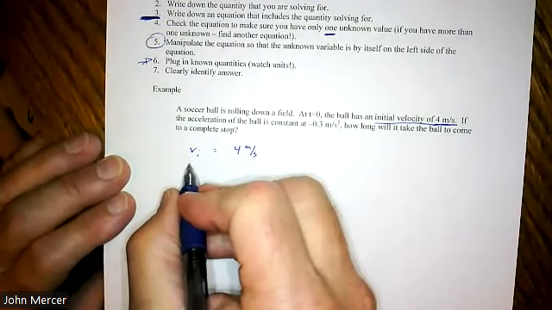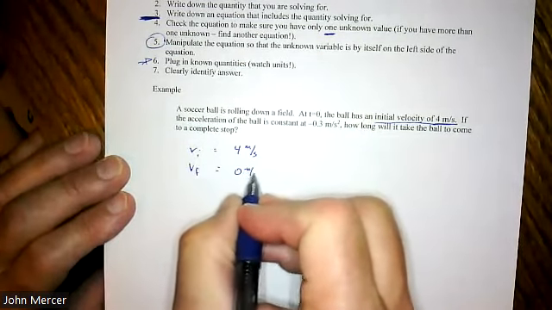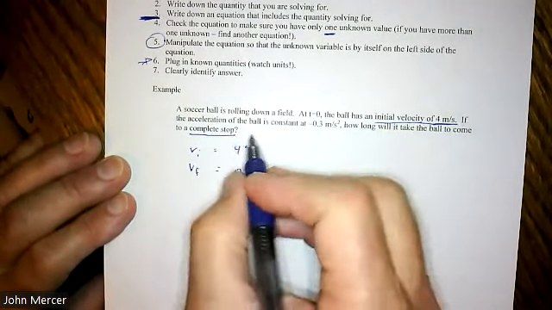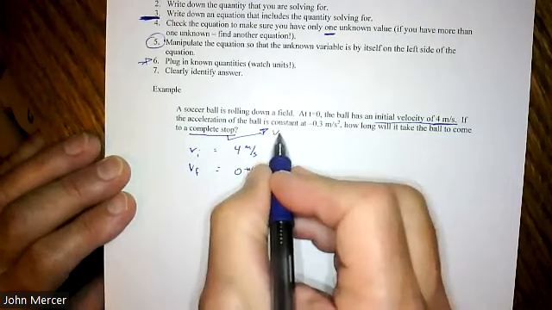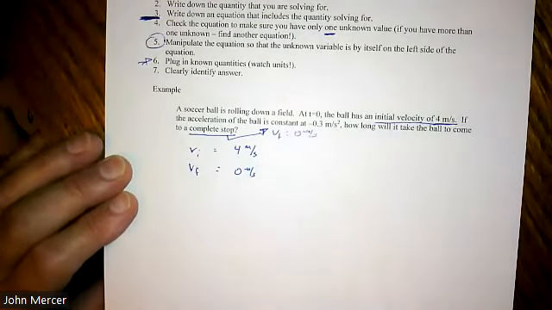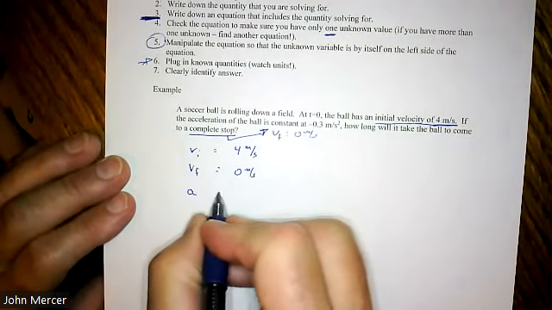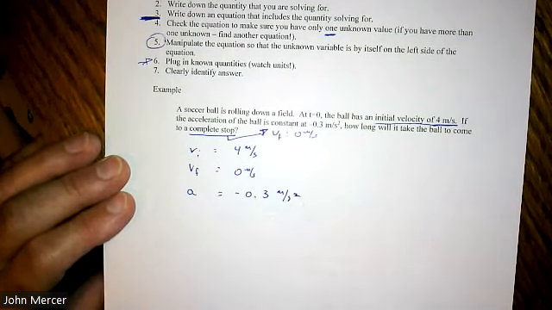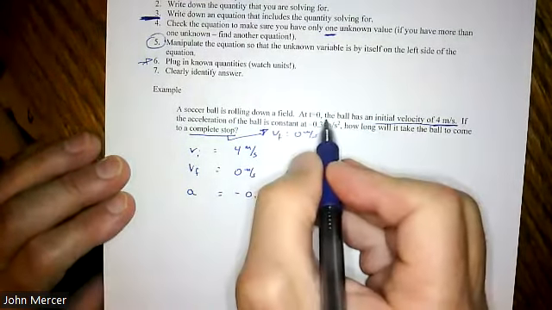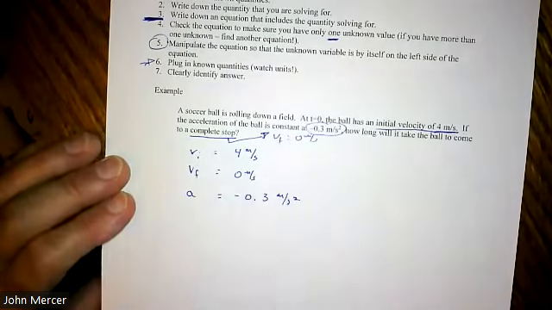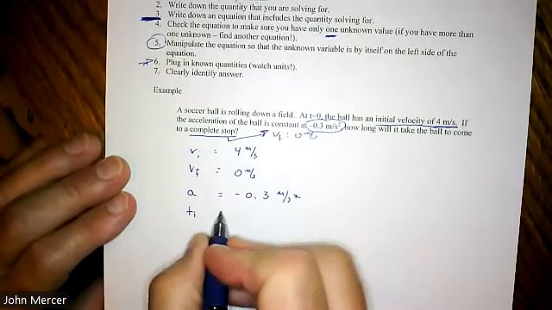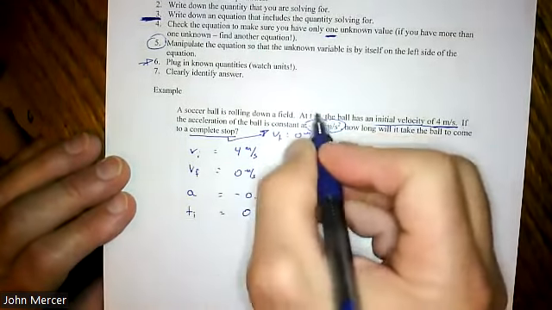We also know the final velocity is 0 meters per second. It's a bit implied here because it's going to come to a complete stop. And so at the end of the problem, that would be VF is 0 meters per second. What else do we know? Well, we know acceleration is equal to negative 0.3 meters per second squared. All right, that's given right here. And the acceleration is constant. And we also know the initial time that we're dealing with is 0 seconds right here.